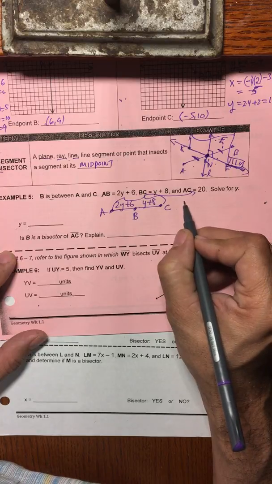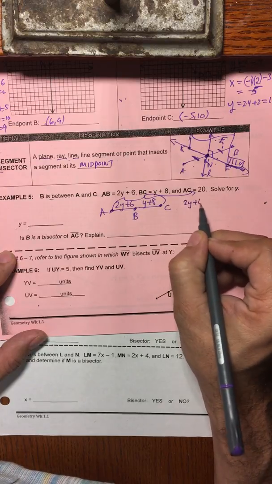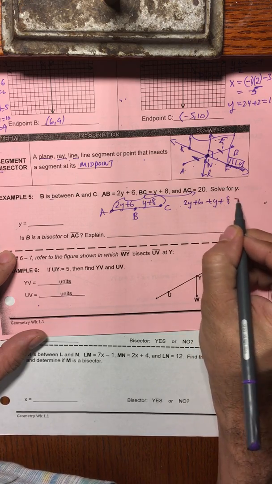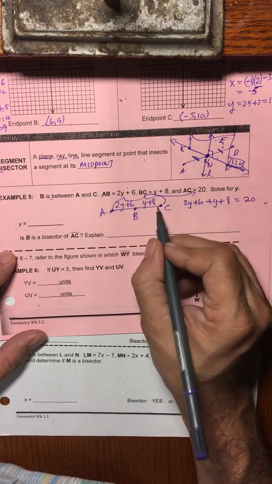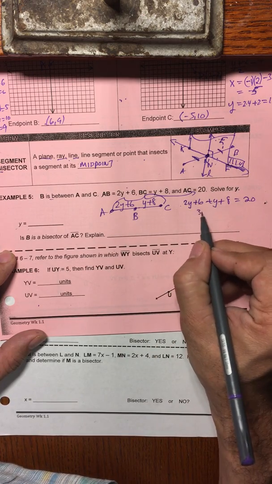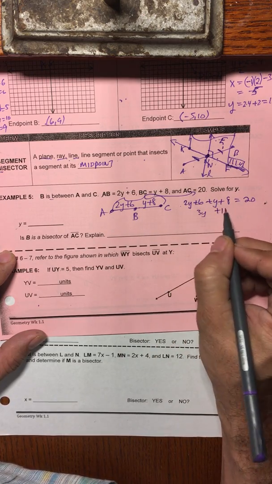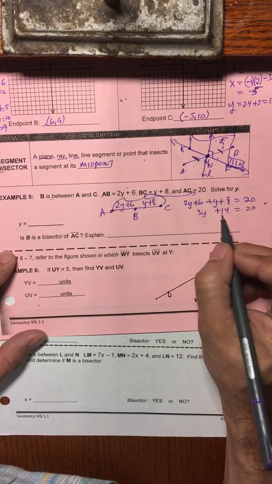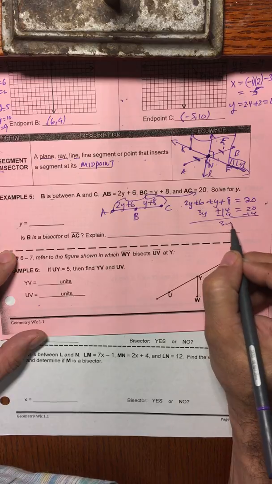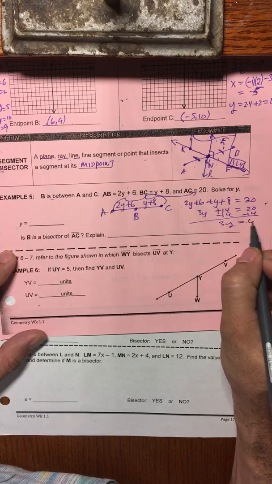So what does that mean? That means that by the segment addition postulate, 2y plus 6 plus y plus 8 has to be the whole thing. Part plus part equals whole. So 2y and y is 3y. 6 plus 8 is 14. Subtract the 14. 3y is 6.